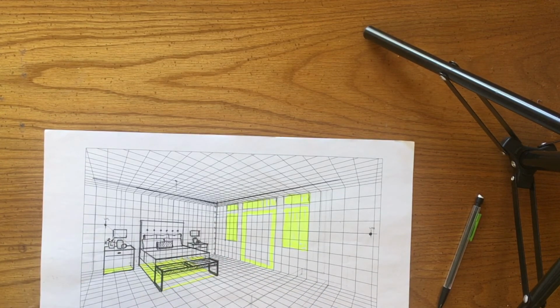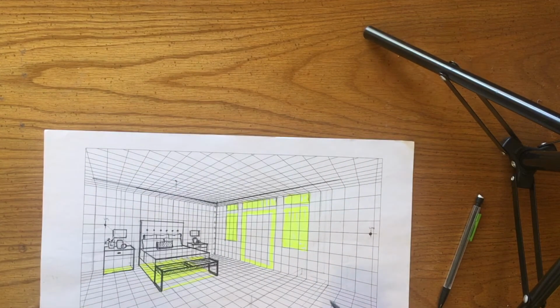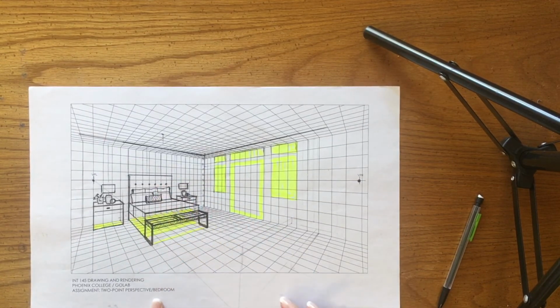Alright, so now I should be able to see everything. I'm going to make the suggestion that there's a dresser here. So we have a dresser, you can put in some draperies, you can put this landing outside. So I'm going to make the suggestion of a dresser.